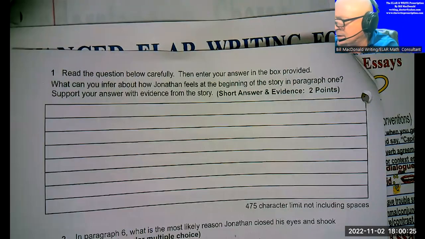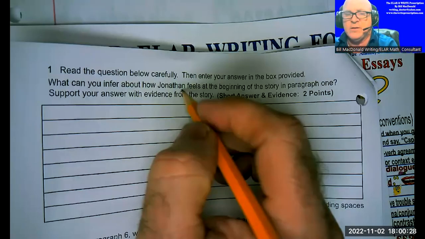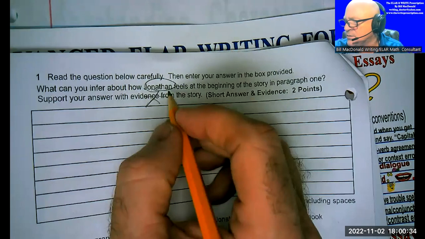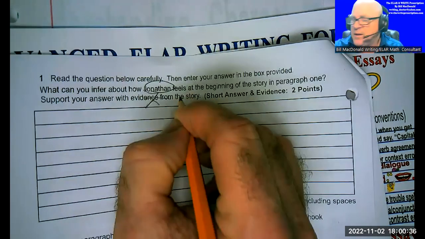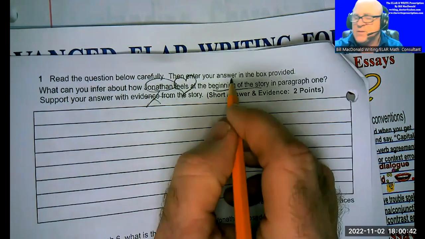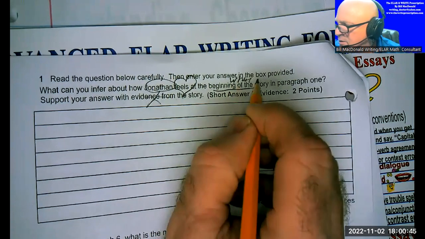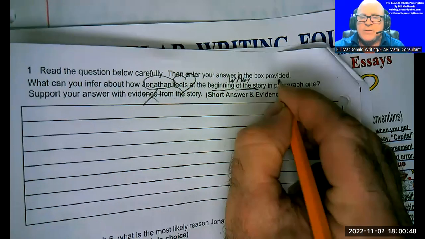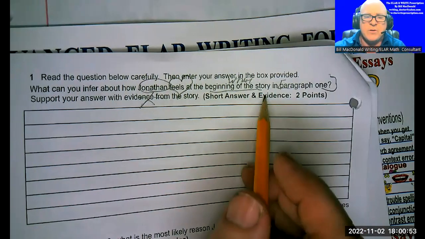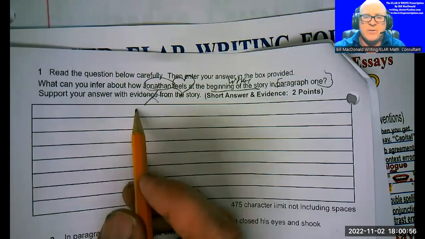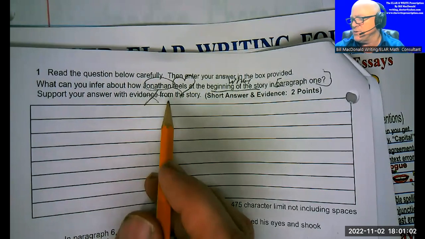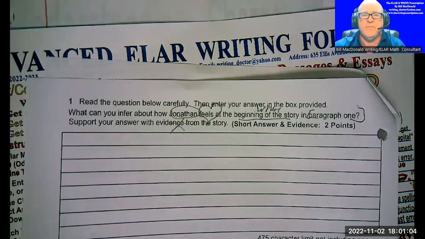Okay, so my subject in the question is Jonathan. So I always make a little stick man about the subject. Feeling is his heart. What are his emotions at the beginning of the story? Okay, that's the where. And then they're more specific. They even tell you exactly where. So all of this could be highlighted on the online test. Support your answer, 1 point, with evidence from the story, 2 points. So a couple of ways that I'll show you. Let me show you on my folder.